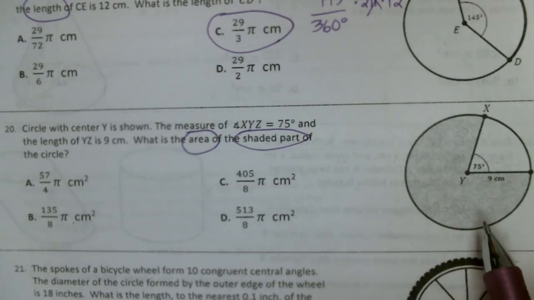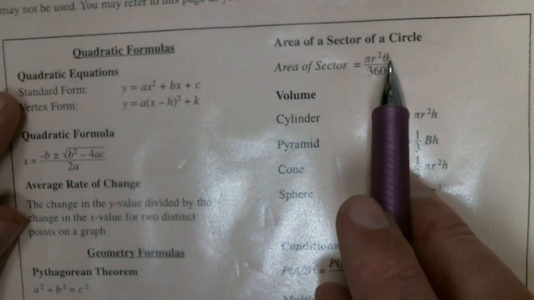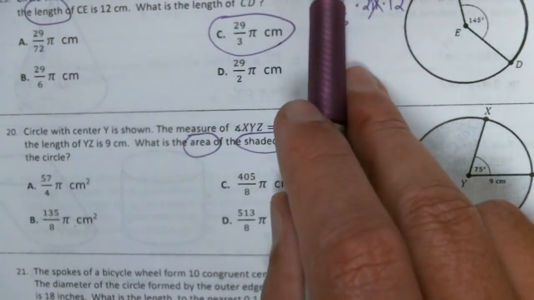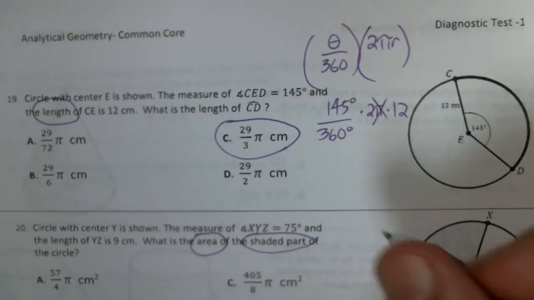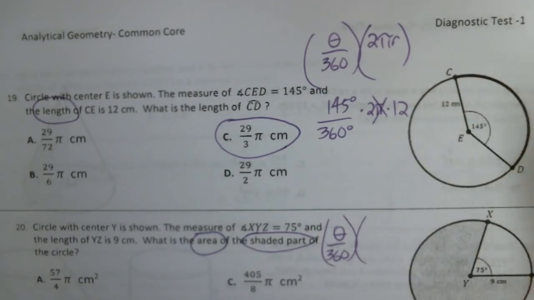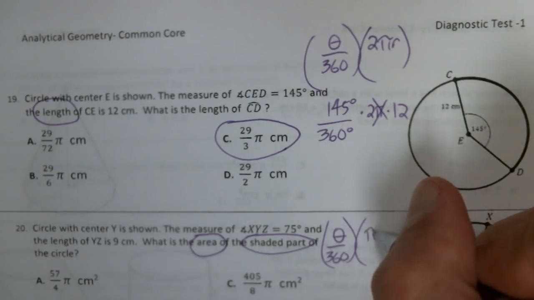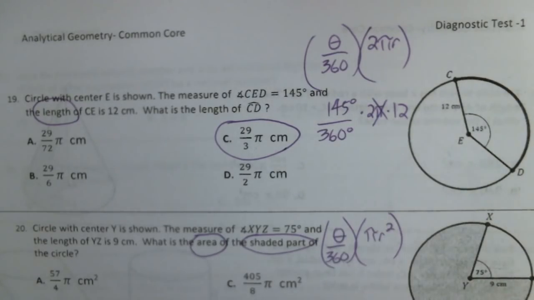Okay, so let's pull up our formula sheet here. Area of a sector is pi r squared times theta over 360. So it's the same thing as the problem before. It's just the percentage of the pizza, percentage of the circle that I'm talking about. But now instead of multiplying times the whole circumference, I'm going to multiply times the whole area of my circle, which is pi r squared.